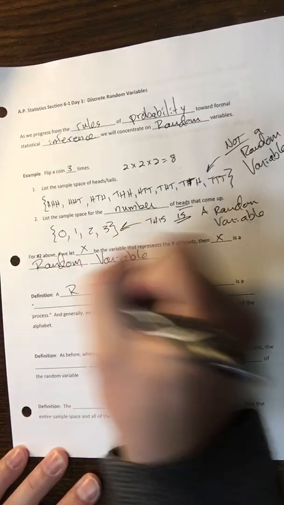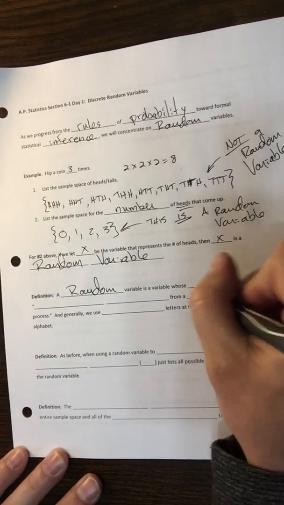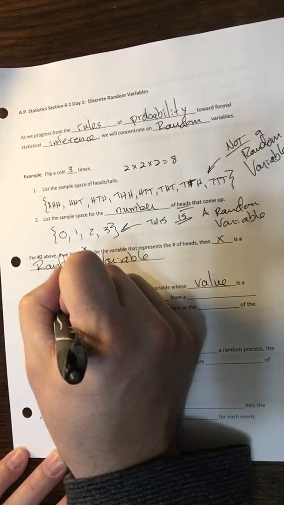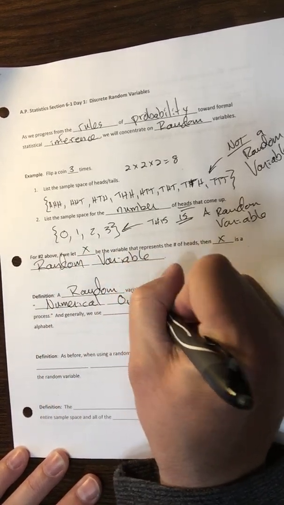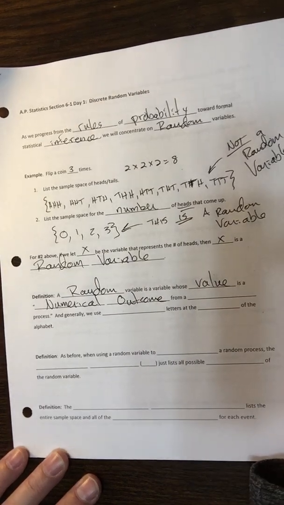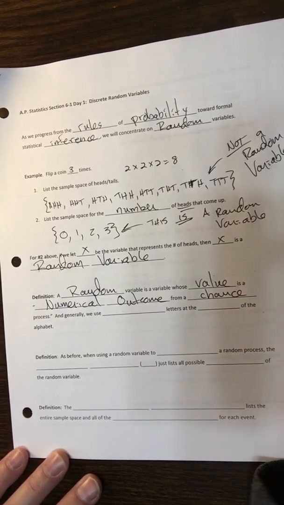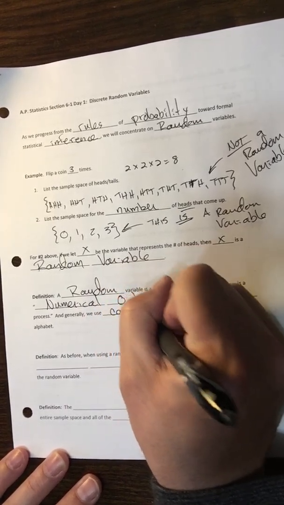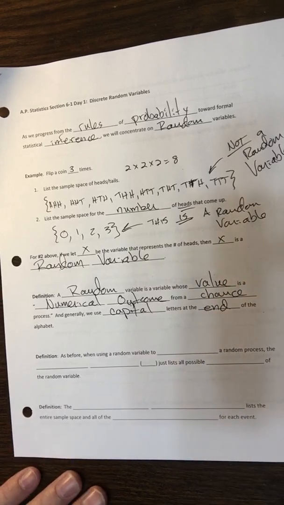Anyway, a random variable is a variable whose value is a numerical outcome from a chance process. And generally, I'm not sure why, but generally we use capital letters at the end of the alphabet for this, right?